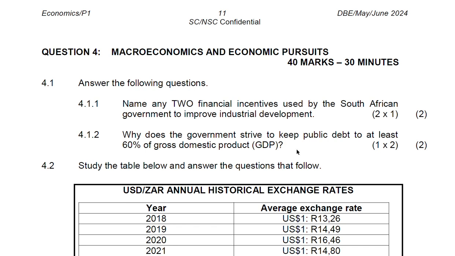So what does that mean? We know that if South Africa has debt, it means they will use the money collected by SARS to pay that debt, or to pay those foreign nationals who have lent South Africa the money. So by having debts higher than 60%, more money will be required from SARS to pay for those debts. And also by limiting the public debt, there will be more money available for other functions of government, which are basically education, investment, or other investments that are viable for the country.